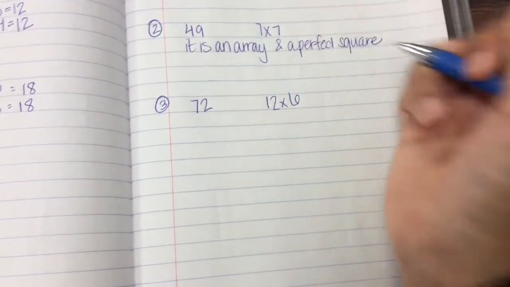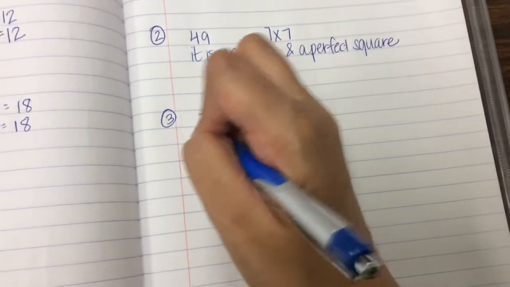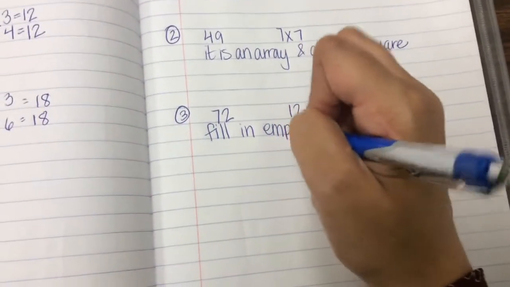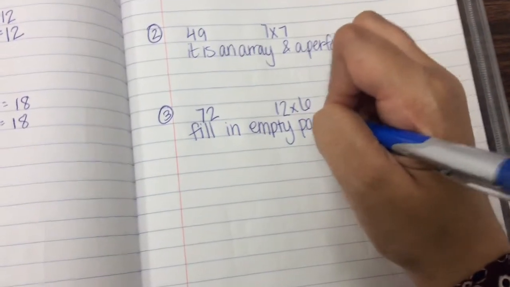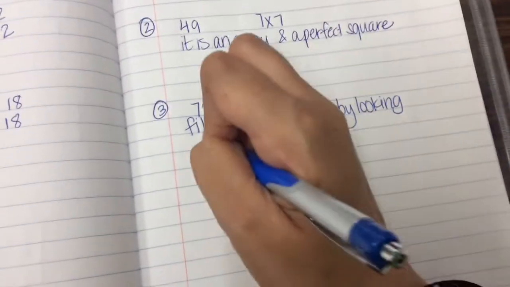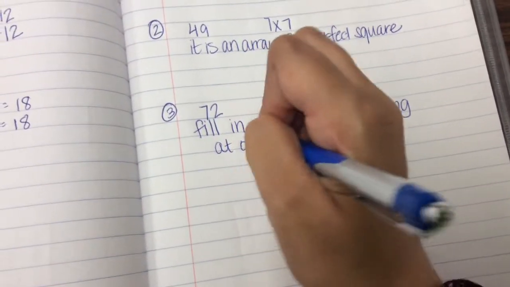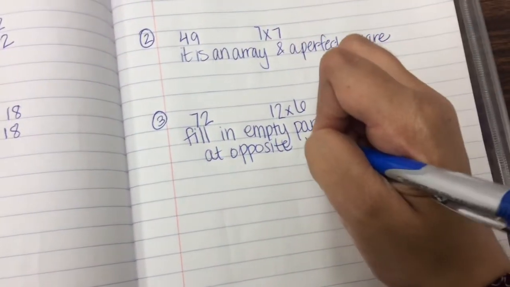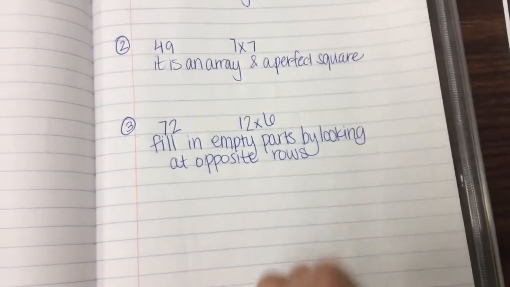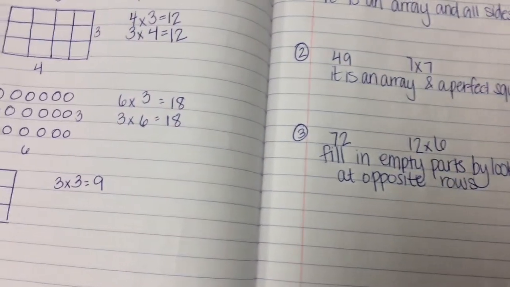It's a 12 by 6, and I can explain, fill in empty parts by looking at opposite rows. Some kind of explanation on how you came up with it. Okay, let's go on to the next part. Last part right here.